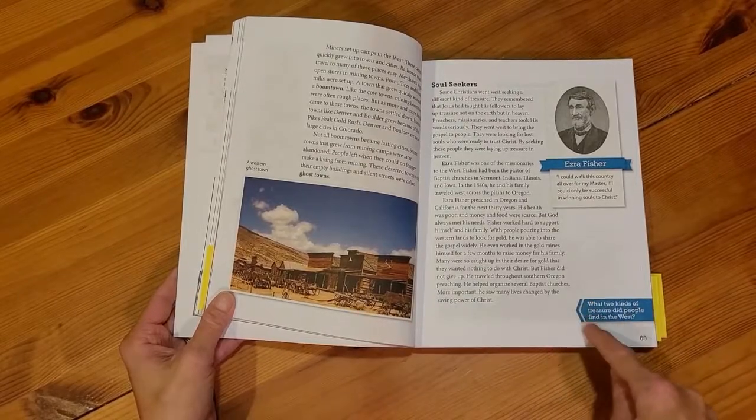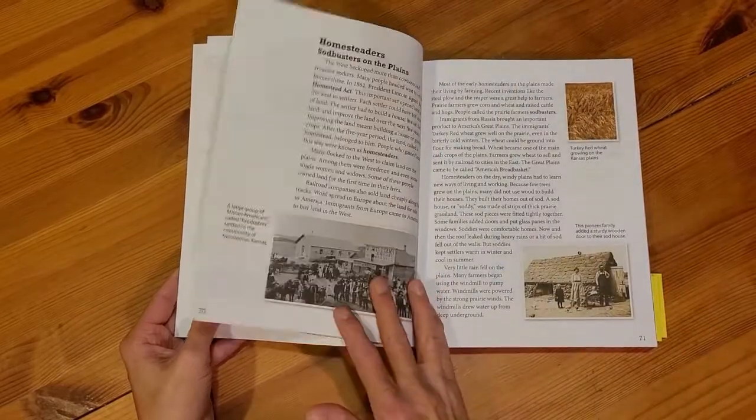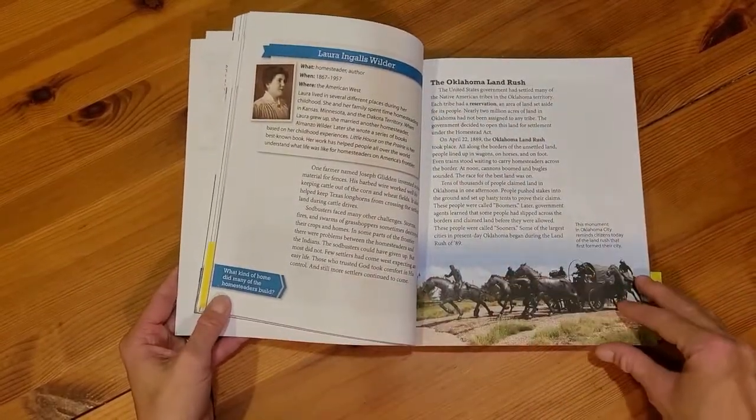We also have these questions built in every couple pages. These are the questions that your children can ask after they are done reading their pages to make sure they understood what they read about.